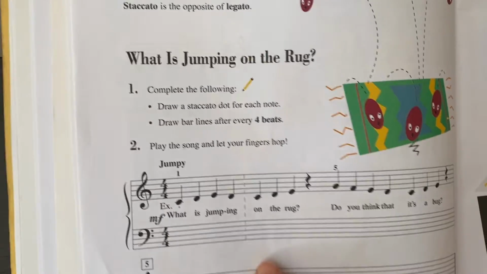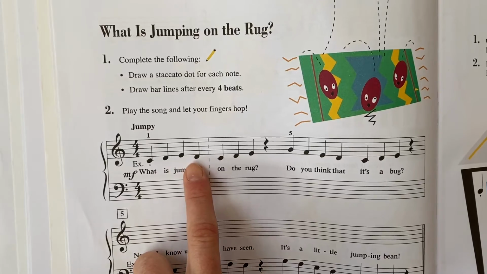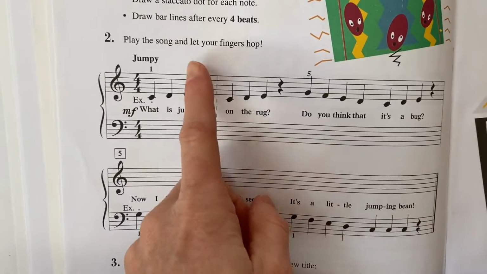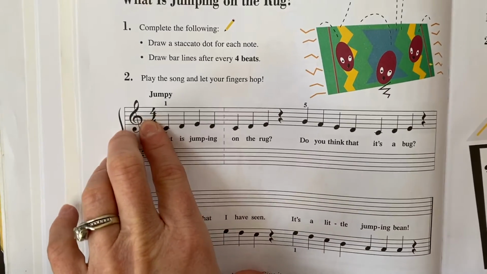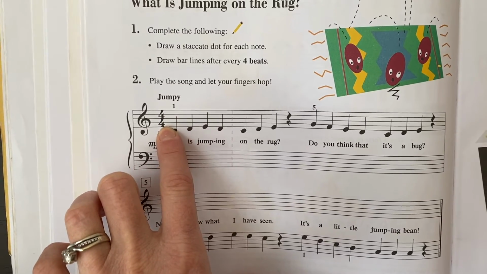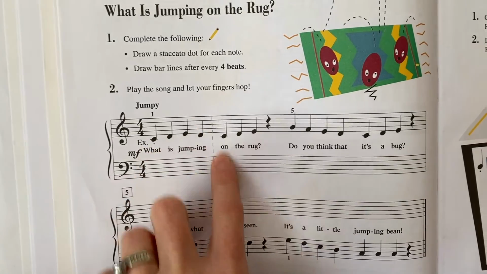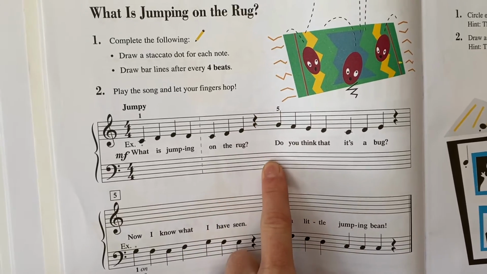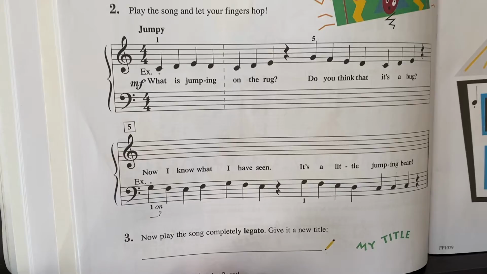Okay, so down below here, here's your job. You're gonna go ahead and mark your staccato sign underneath all of these notes and above all of these notes. And you're also gonna put in your measure lines. So this piece has 4 beats per measure, and the quarter note gets 1 count. So make sure you put 4 beats in each measure. 1, 2, 3, 4, line. 1, 2, 3, the rest is 1, so 4, line, okay? So put your measures in there.